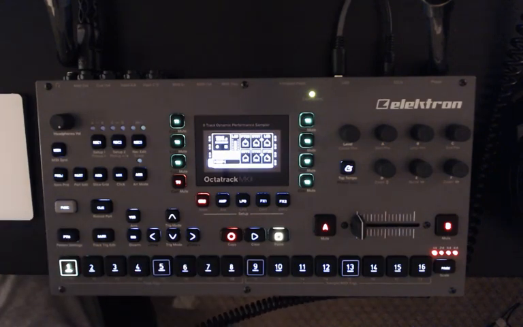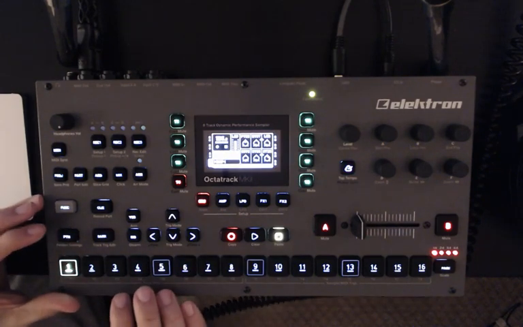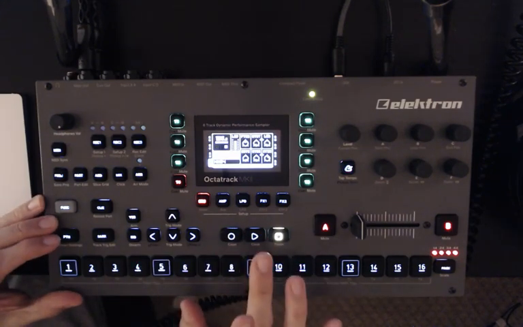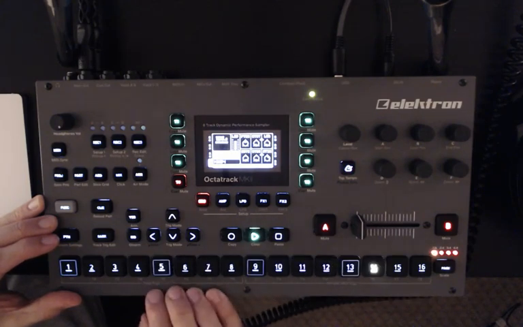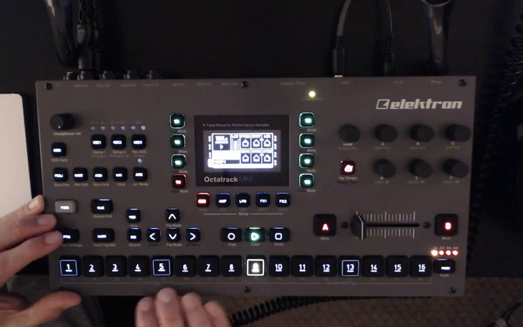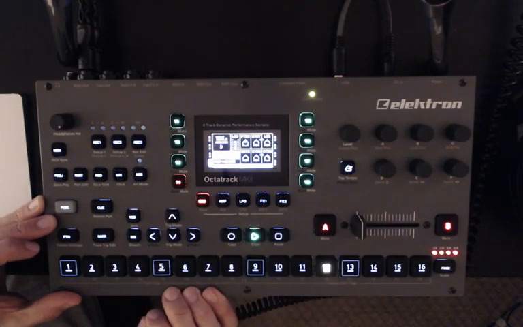I'll put the headphones on a little bit closer so I can hear it, even though I get a bizarre echo of myself. Pattern 4. Play it. First time through. Second time, set up the pattern change.